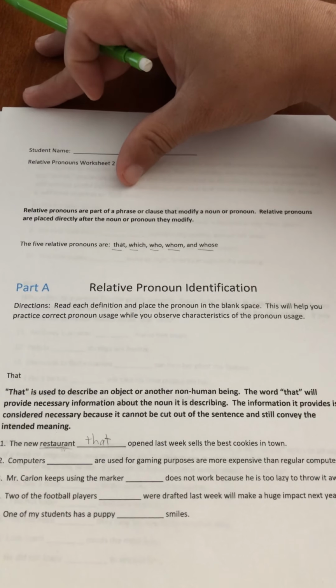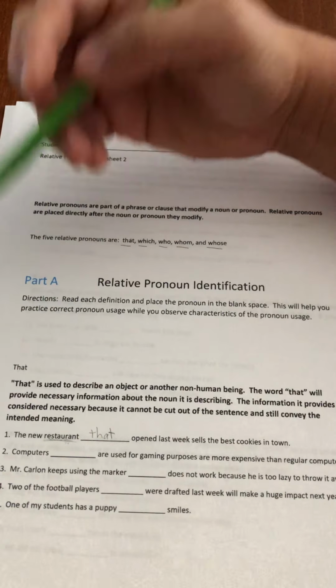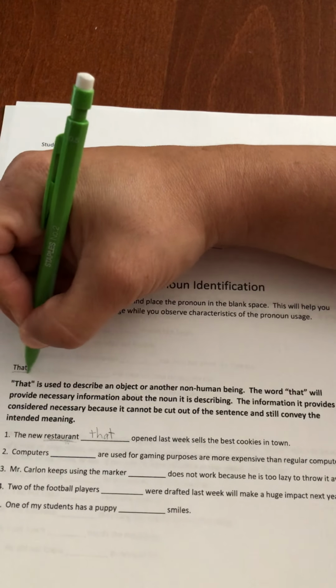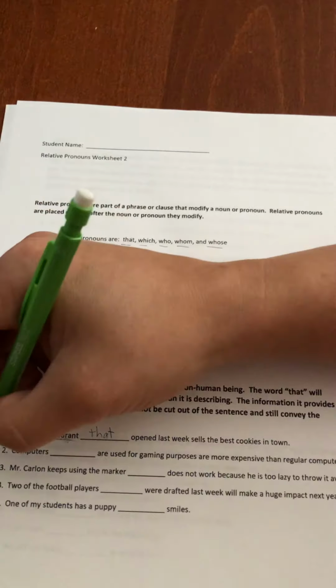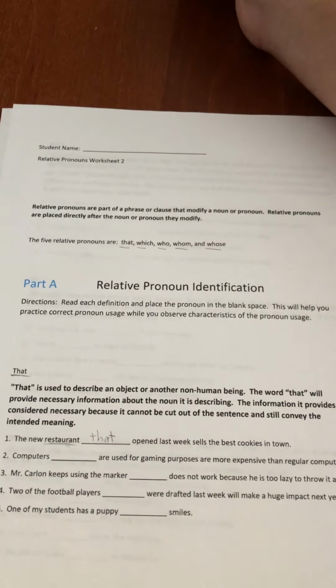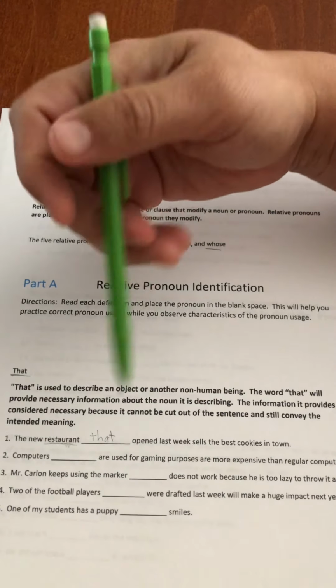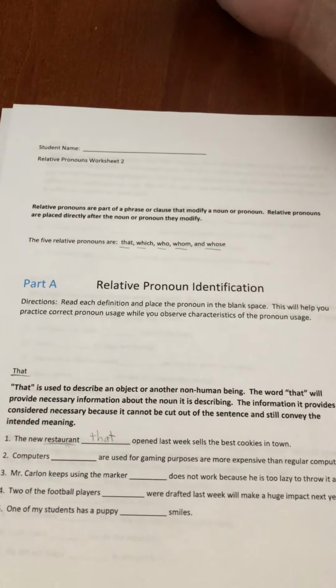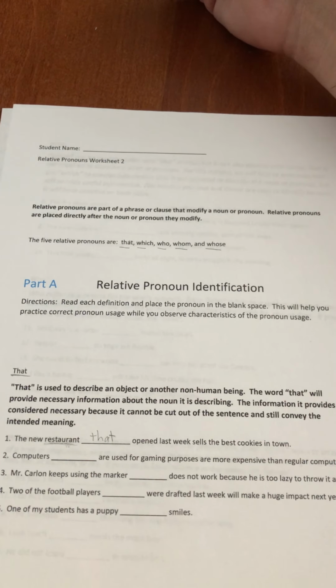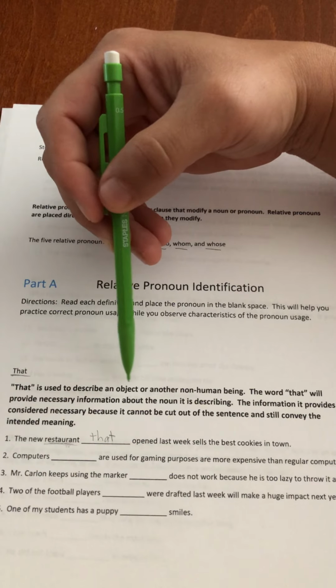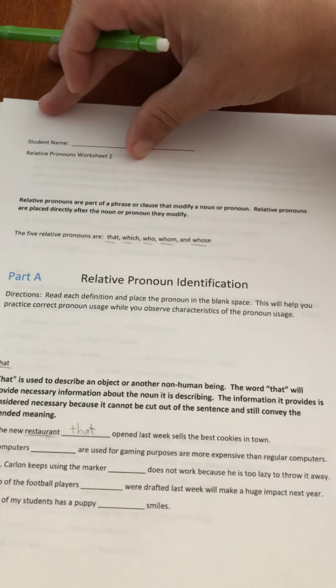Okay, so the first word we're going to look at is that. I've given us 5 sample sentences that use the word that. I've also provided a definition here for us. That is used to describe an object or another non-human being.